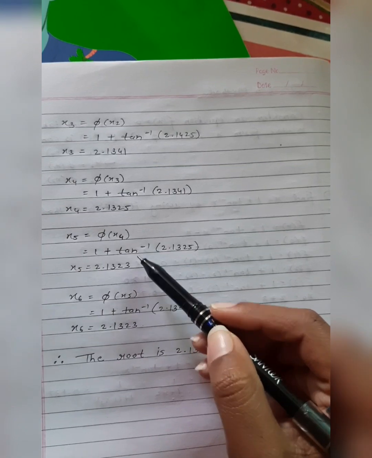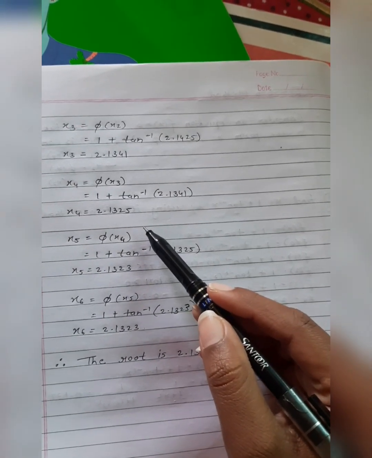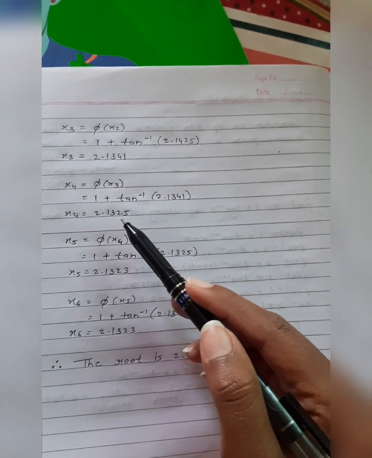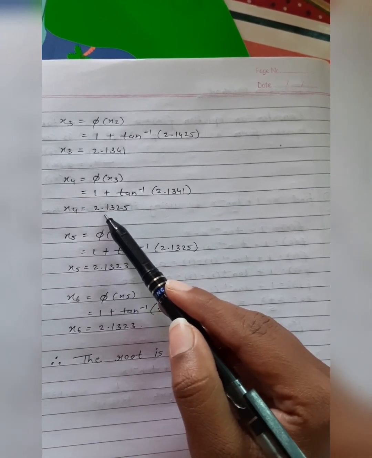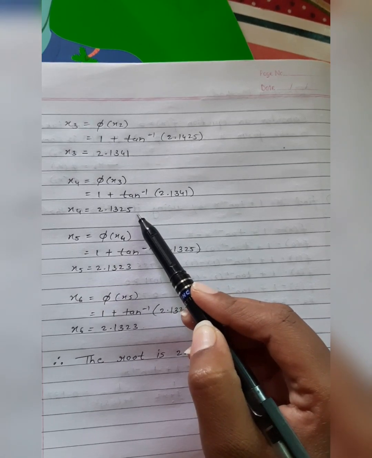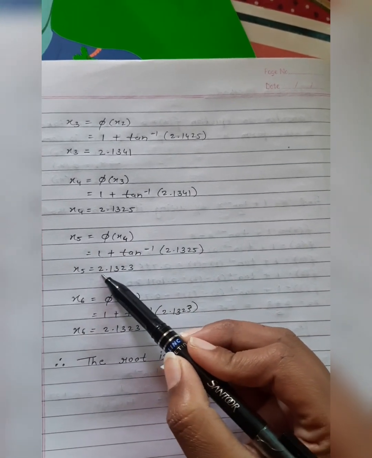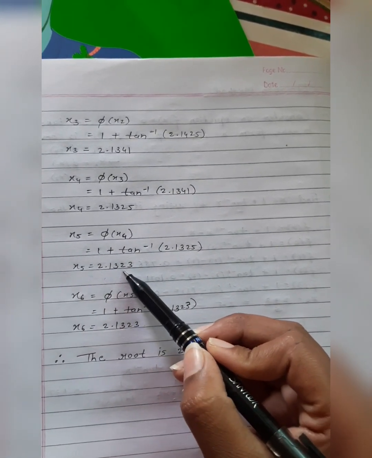So we have to check that the 4 decimal places match. Here x4 we got 2.1325, and here x5 is 2.1323.